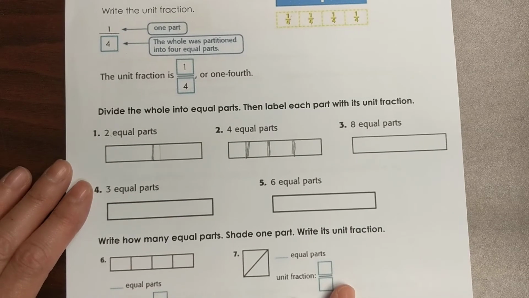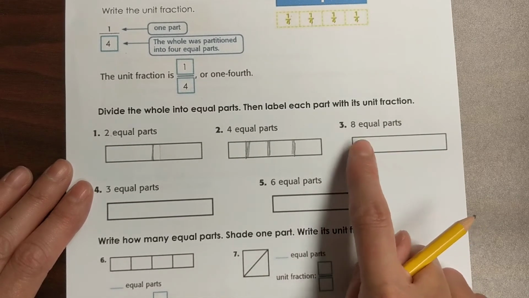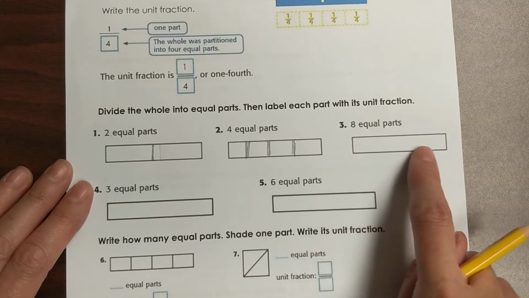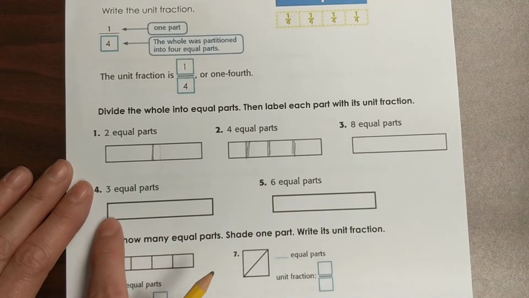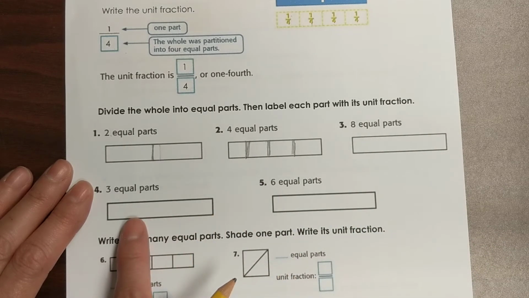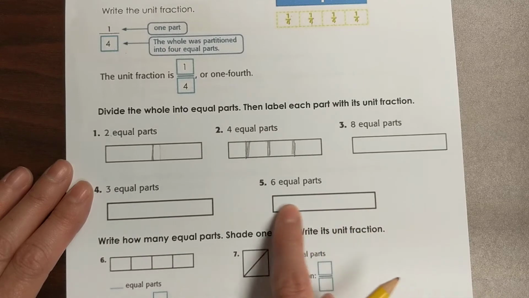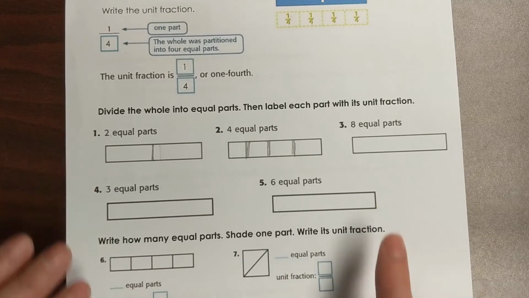All right, and then I want you to continue. Making 8 equal parts here, you'd have to make 7 lines. Making 3 equal parts here, you'd have to make 2 lines. And making 6 equal parts here, you'd have to make 5 lines.